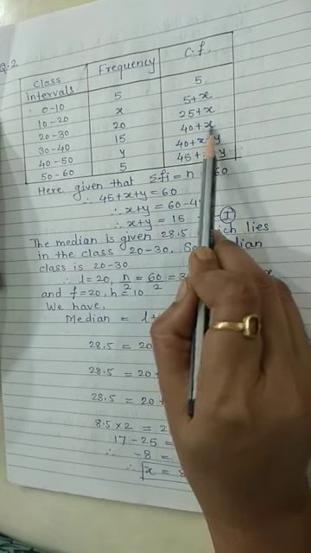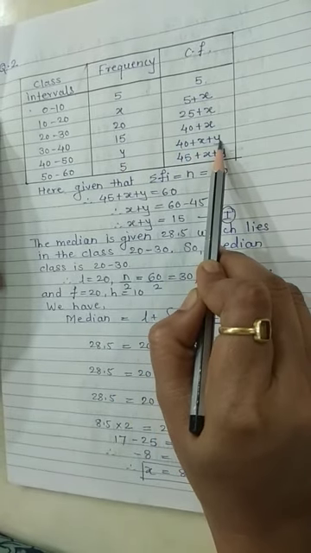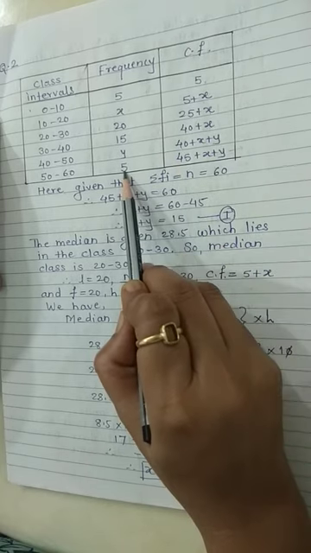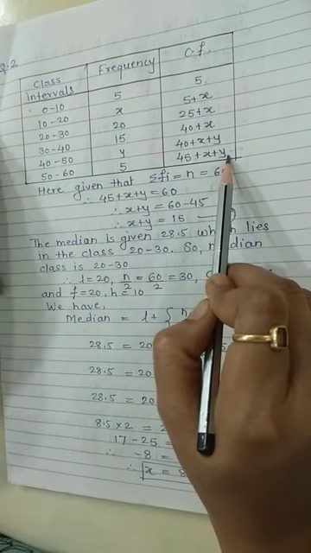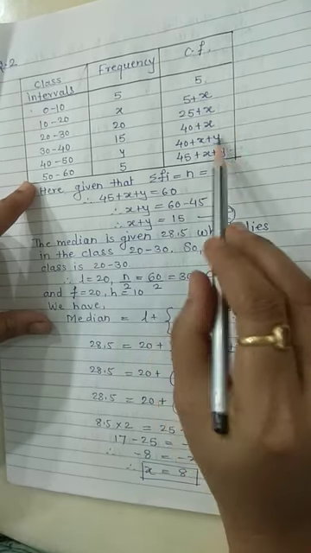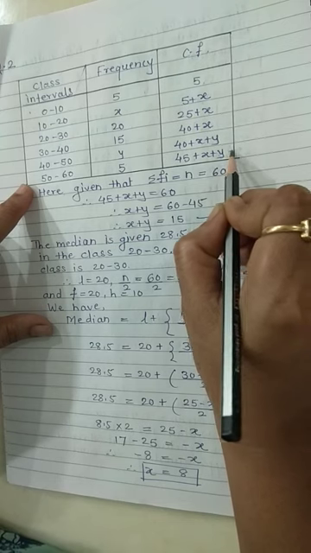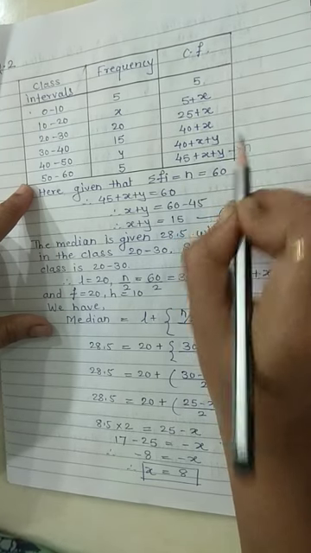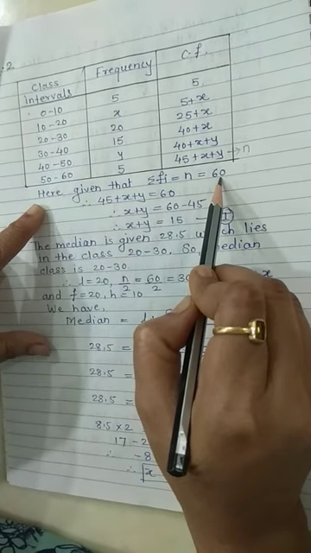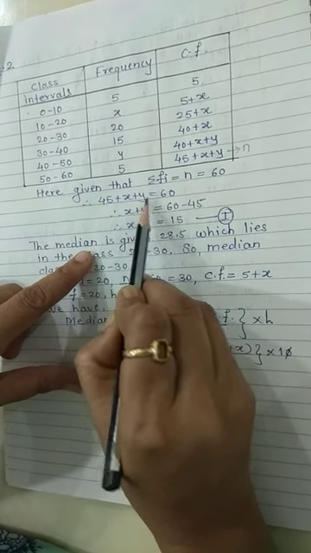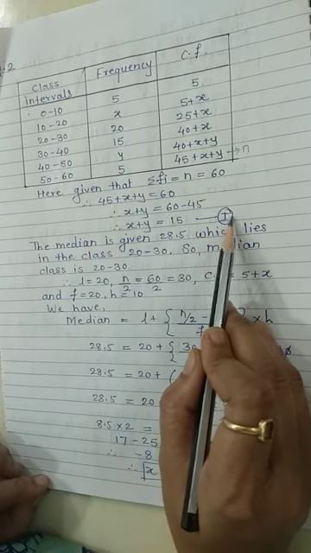Now this 40 plus x plus this y gives 40 plus x plus y, which is the cumulative frequency of the next class. Now this 40 plus 5 is 45 plus x plus y, which is the cumulative frequency of the last class interval here. We know that the cumulative frequency of the last class interval is the summation Fi, that is n. But here it is given that n is equal to 60, so we can write 45 plus x plus y is equal to 60, which gives x plus y is equal to 15, which we consider as equation number 1.